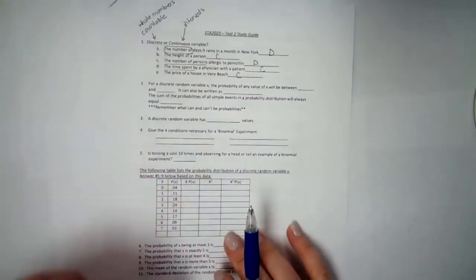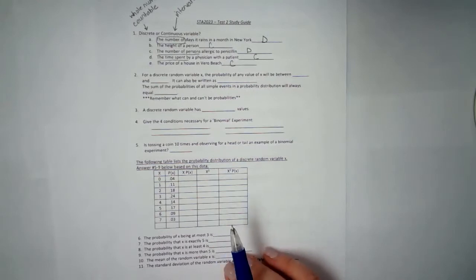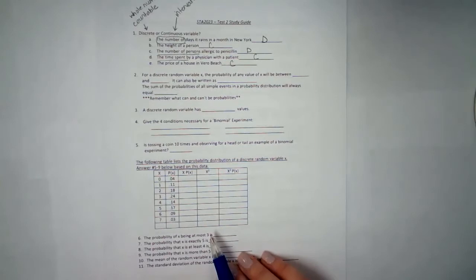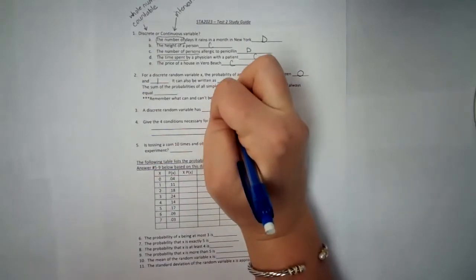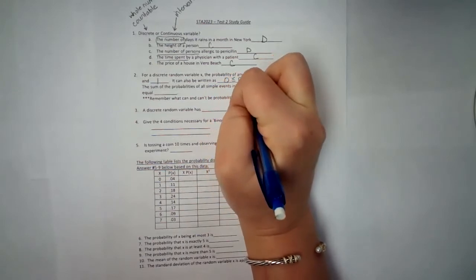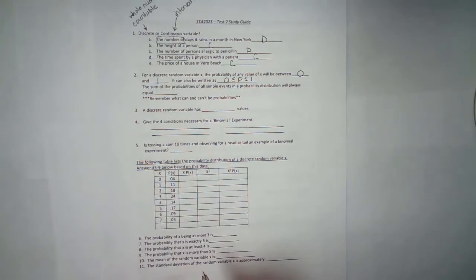Okay. All right, so if we continue down to number 2, it wants the 2 laws of probability. It's not really worded that way, but that's what they're looking for. So for a discrete random variable x, the probability of any value of x will be between 0 and 1, right? That's that first law of probability. Now on the test, you're going to see it written as a compound inequality. So this is what we're looking for on the test: the probability is anywhere between 0 and 1, and it includes 0 and 1. All right, that second law is that the sum of all the probabilities is going to add up to give you 1. And we use that a lot whenever we are summing up our columns.